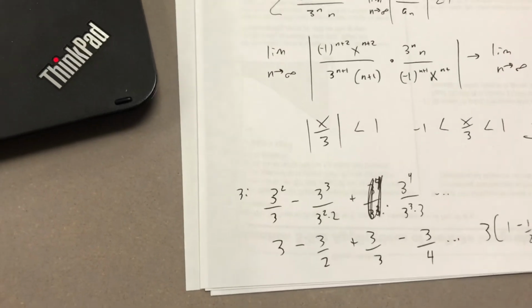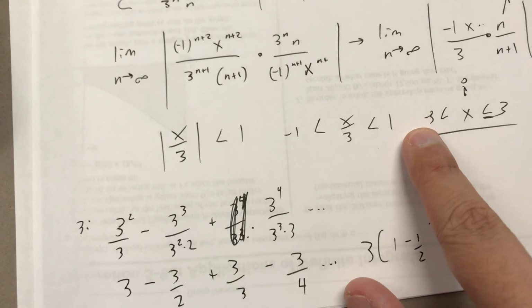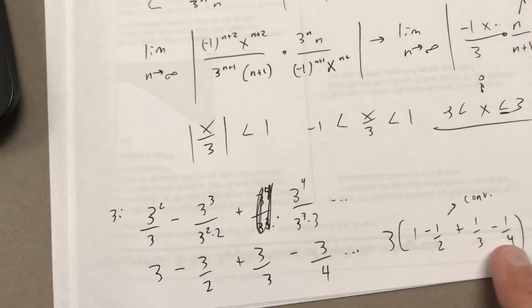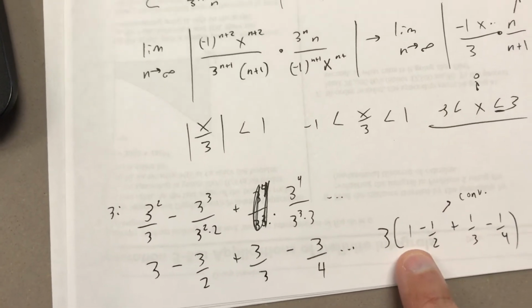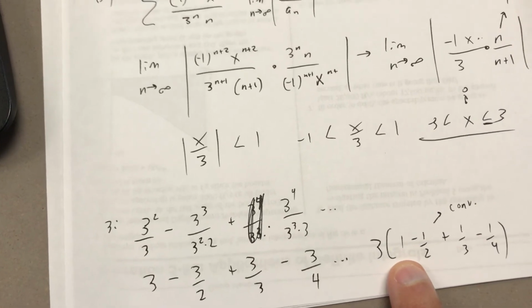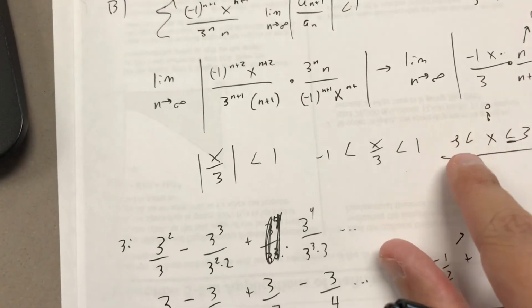I'm not going to show it here, but if you substitute -3, which is the other value you should be testing, you're going to end up with a positive. All of the terms are going to be positive, and the regular harmonic will diverge. So anyway, we've got everything. It will not be allowed to be equal to -3.